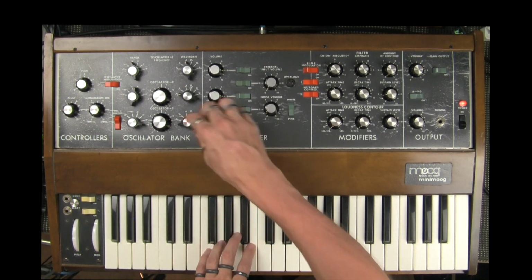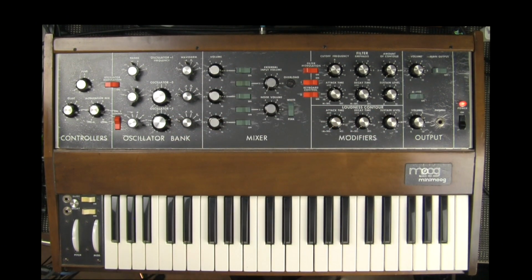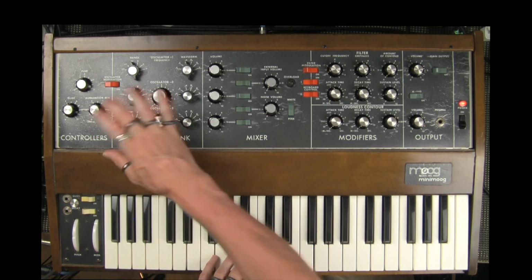So, and that's very useful. Once again, it's always nice to be able to modulate your filter with an LFO. We love that.